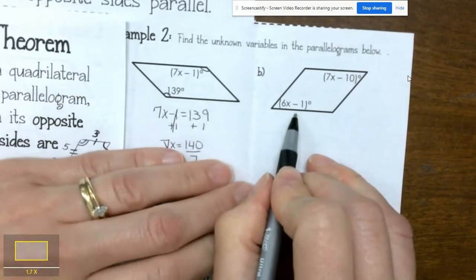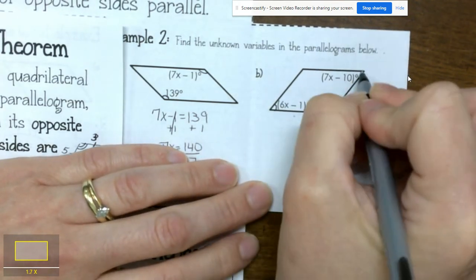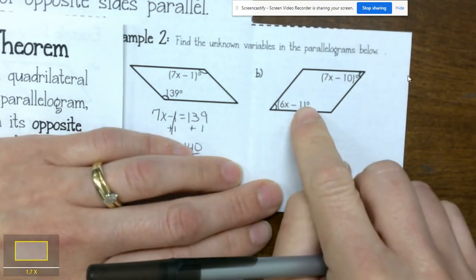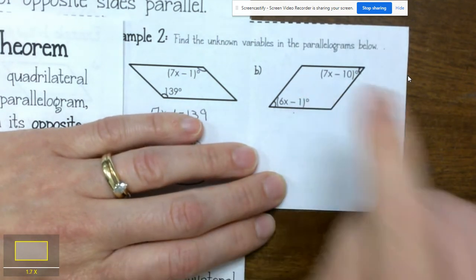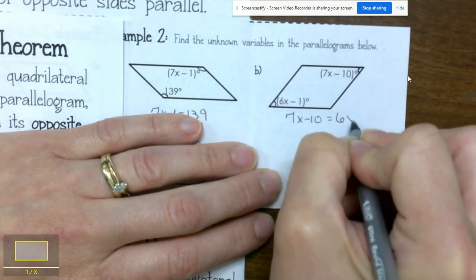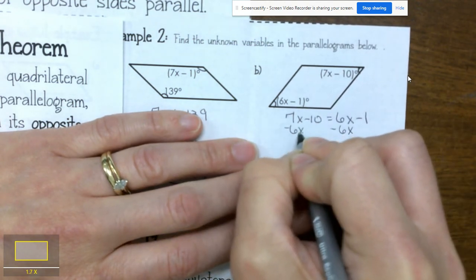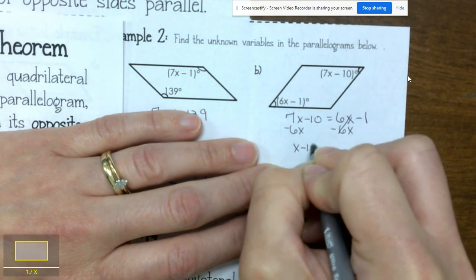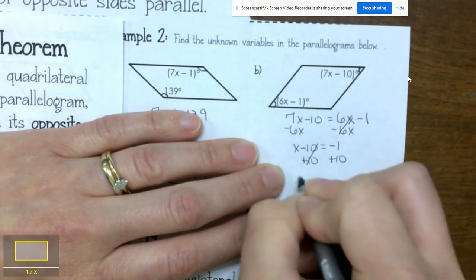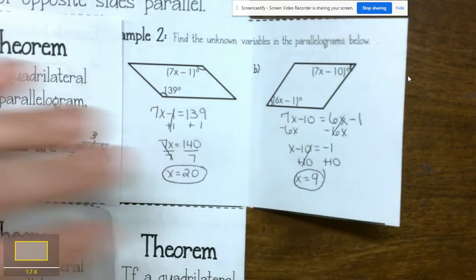Okay, in this example, again, we have this angle, which is 6x minus 1, and this angle up here, which is 7x minus 10. Those angles are opposite each other, and we just learned that that means they are congruent or they are equal to each other. So we can set 7x minus 10 equal to 6x minus 1. Subtract 6x from both sides. That gives me x minus 10 equals negative 1. Add 10 to both sides, and we get x equals 9. So our answer here is x equals 9.